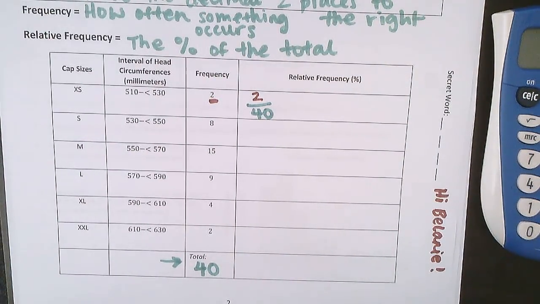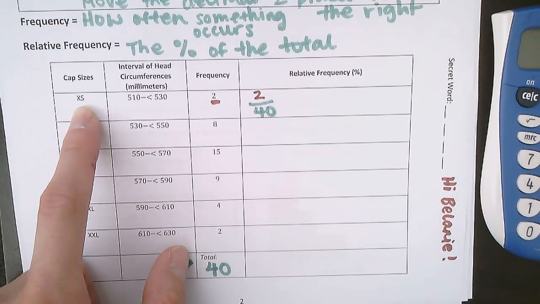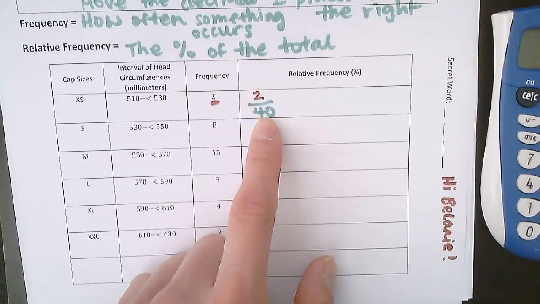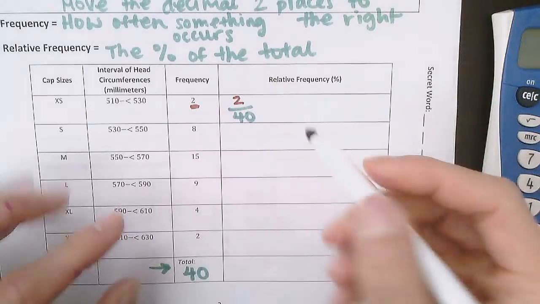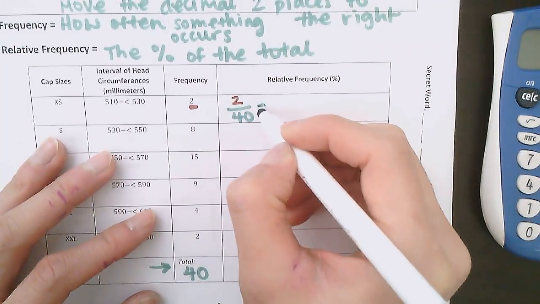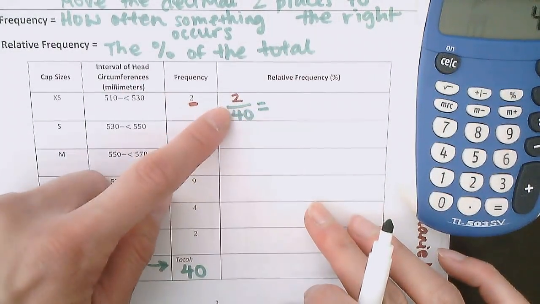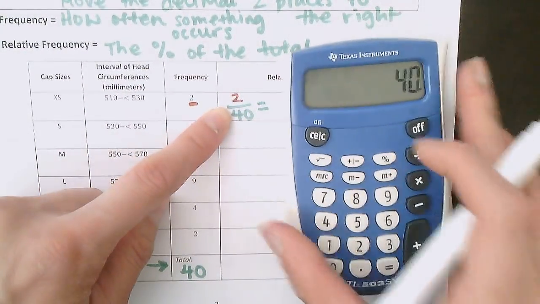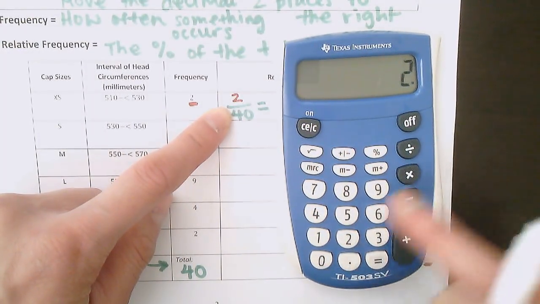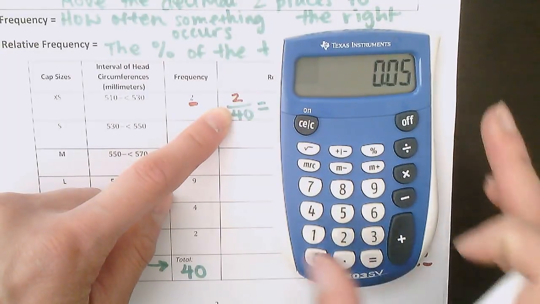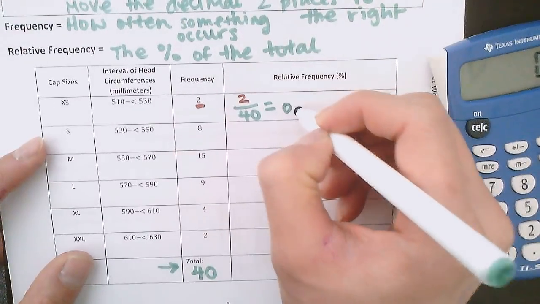So the relative frequency of the people who have an extra small size for their head is 2 out of 40. And then what I'm going to do is take this fraction and make it a decimal. Now if you remember, this fraction bar is the same thing as 2 divided by 40. So I'm going to divide 2 divided by 40. And it's 0.05. So 2 divided by 40 is 0.05.